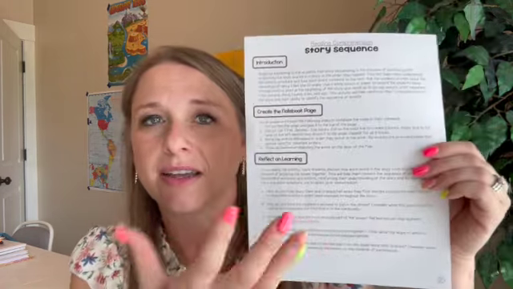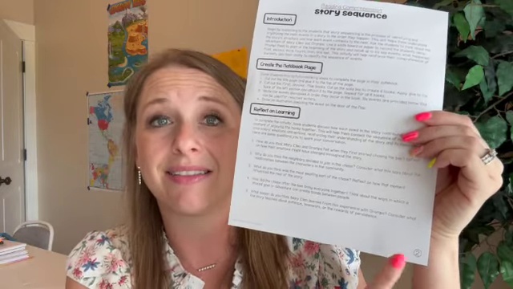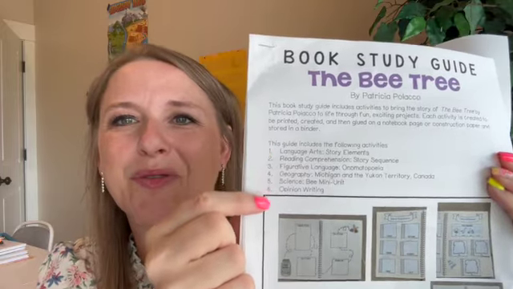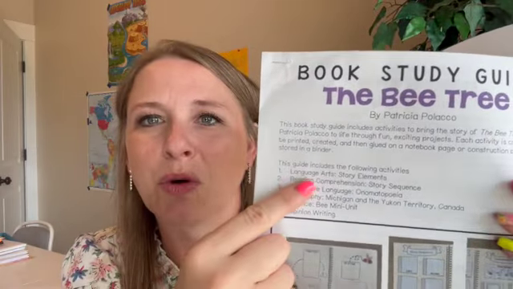Now, the next portion of the download is going to be all of your notebook pages, and I put them all together. But to help you organize it, when you look at your teacher's lesson plan, down in the corner is the number of the lesson plan for that book guide. All of these are numbered 1, 2, 3, 4, 5, 6. This is the story sequence. It is number 2, which is listed as activity number 2 on your front page, okay?